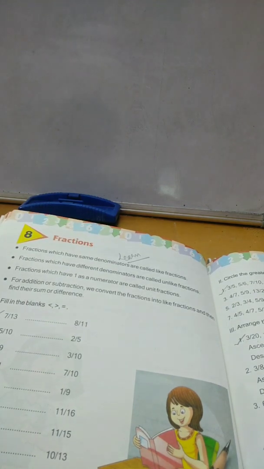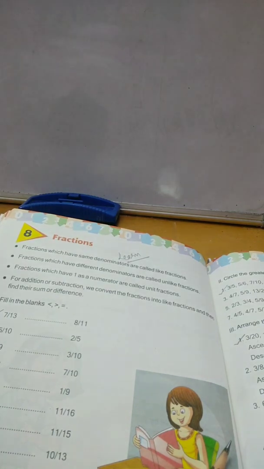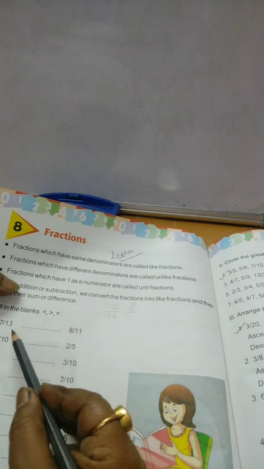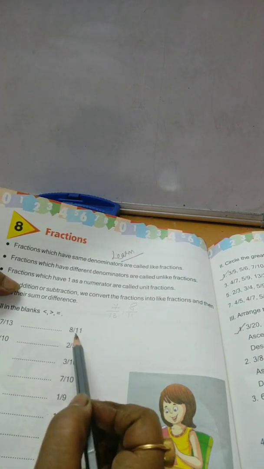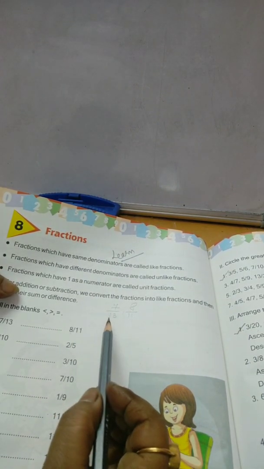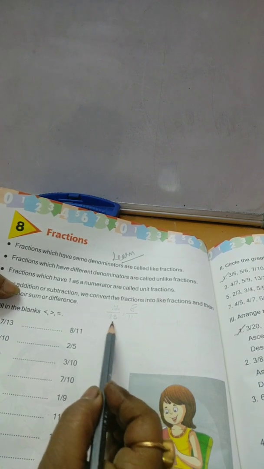Question number 1. Fill in the blanks with greater, smaller, or equal to sign. We have to compare the given fractions. First is 7 by 13, 8 by 11. So, we'll write 7 by 13, 8 by 11. For comparison, we convert these unlike fractions into like fractions. For that, we have to take out the LCM of denominators.